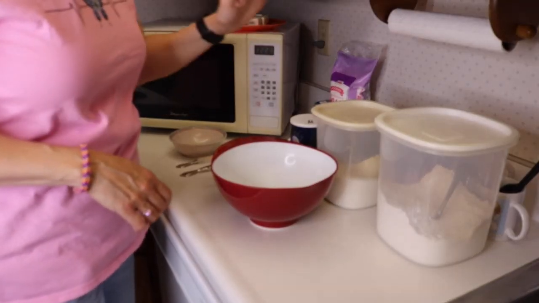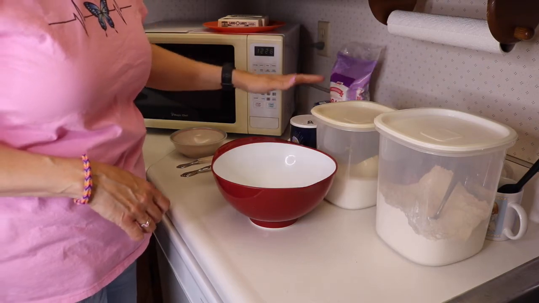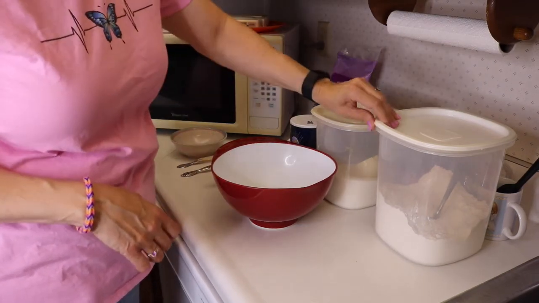Alright, first we are going to measure out our 2 cups of flour, 2 cups of sugar, and 1/4 teaspoon of salt and put that in a bowl.